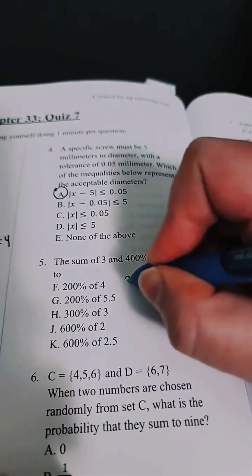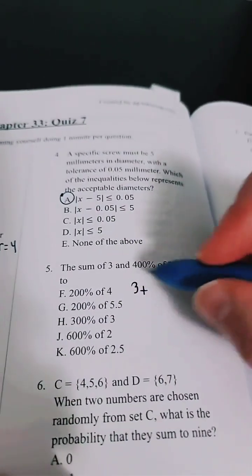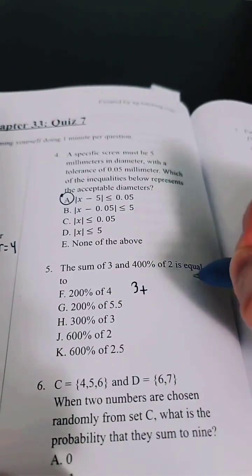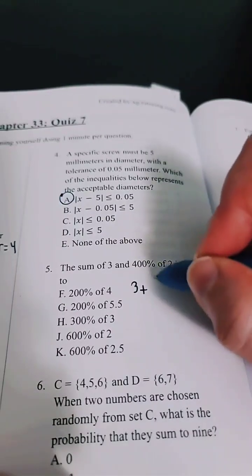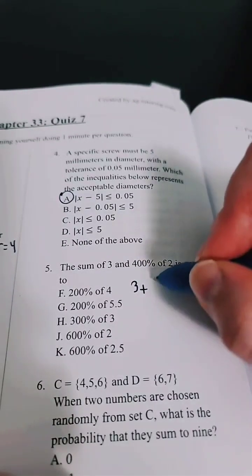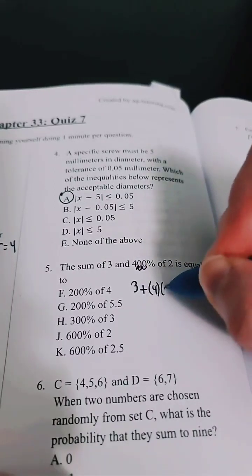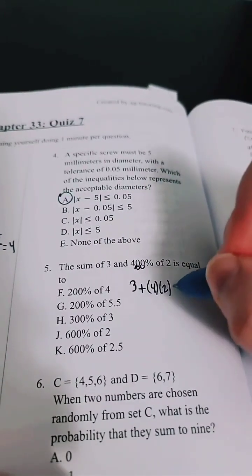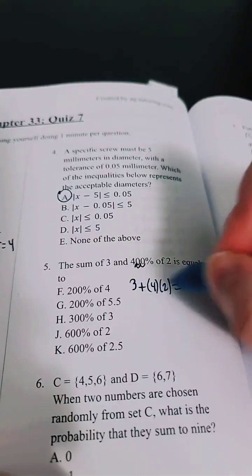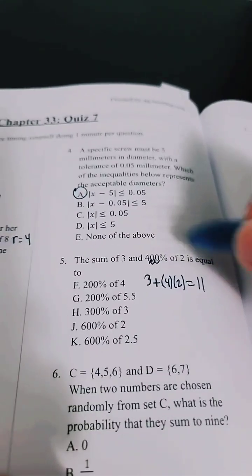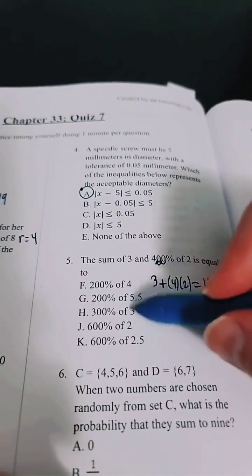And then for number 5, it's the sum of 3. Sum means I'm adding, so the sum of 3 and whatever 400% of 2 is. So for 400%, if I'm finding the percent of a number, I have to move the decimal 2 places to the left. So then that's 4 times the number I'm taking the percent of, which is 2. So this would be 3 plus 8, which is 11. So I need to get 11 if they're equal to each other.